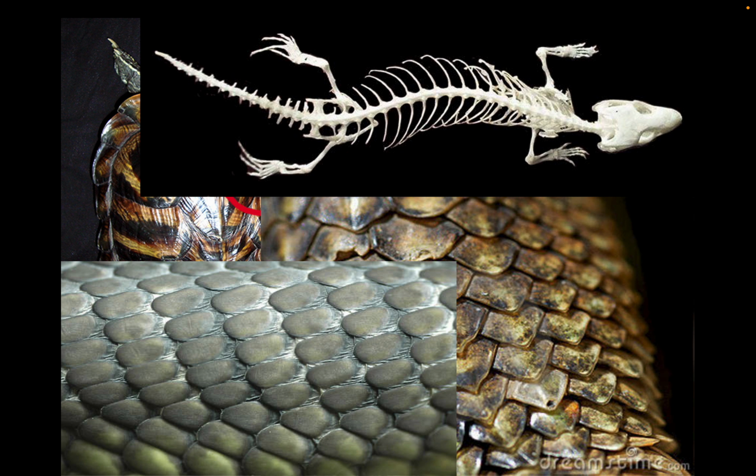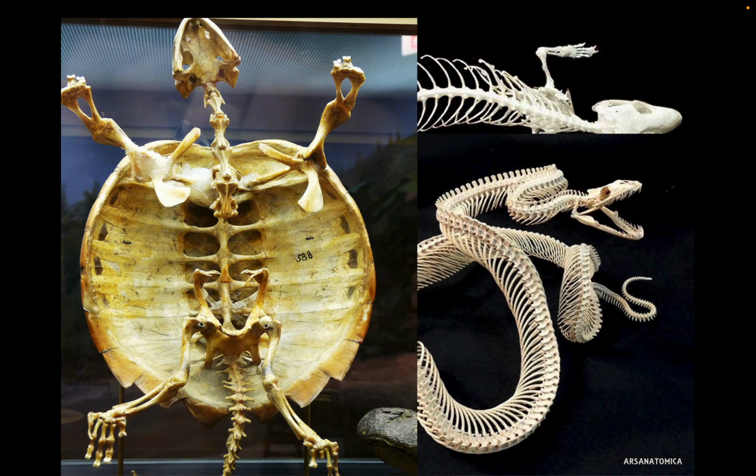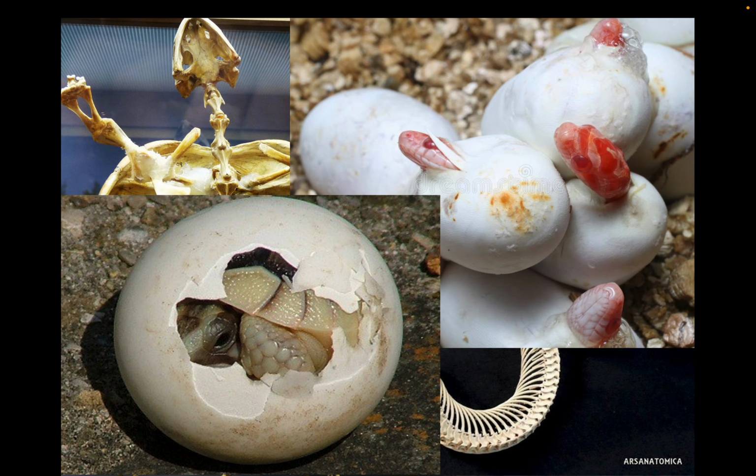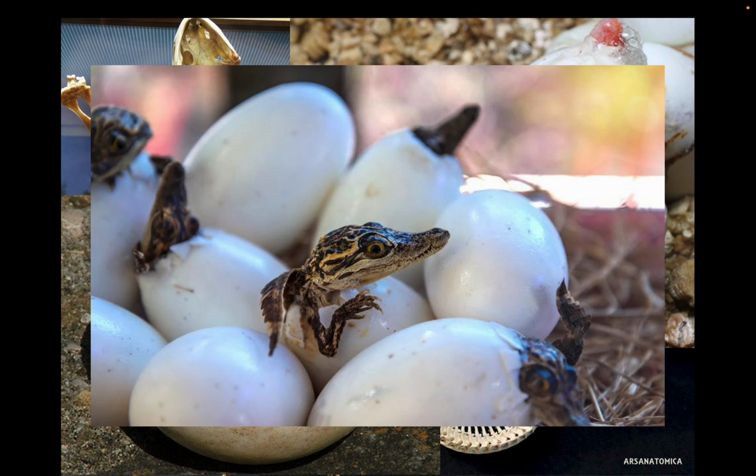In terms of their endoskeleton, they possess a bony skeleton that is calcareous in nature. The bony endoskeleton provides the animal with its framework and gives the animal its body shape. And here are some more pictures demonstrating that reptiles are either oviparous or ovoviviparous animals.